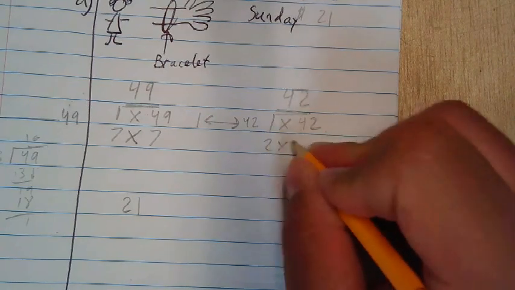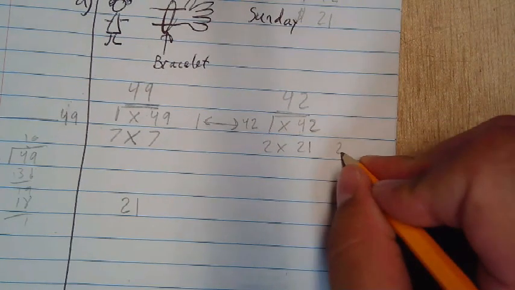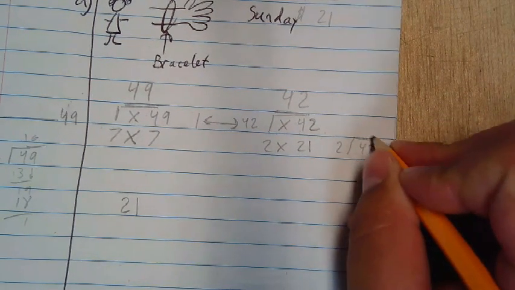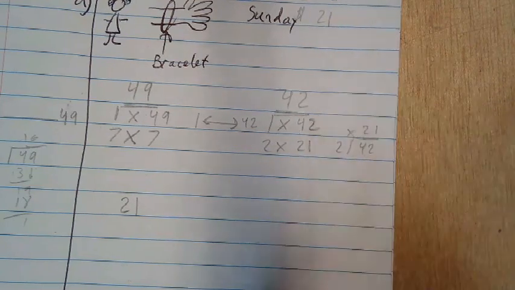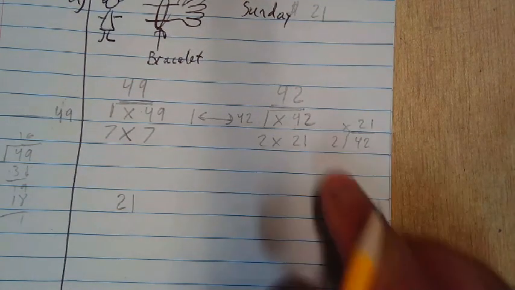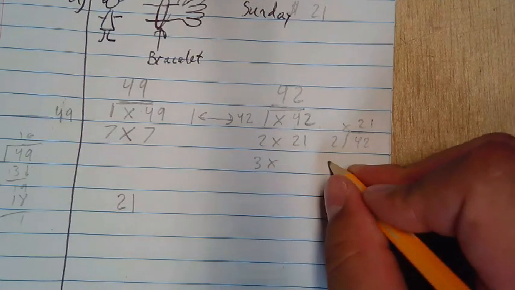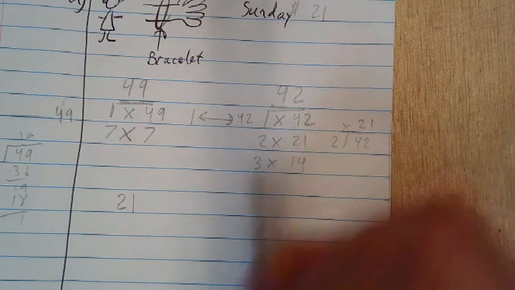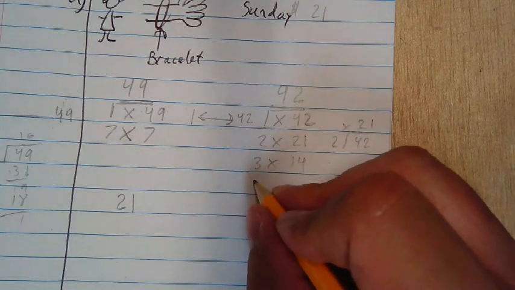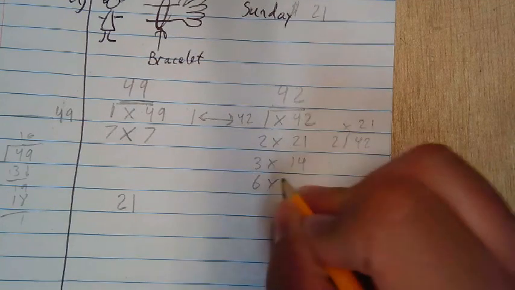I know 2 will go into it 21 times. If you don't believe me, here's the division. I'm going to do it real fast, but you can verify it for yourself. 42 divided by 2 is 21. Does 3 work? Yeah. 3 times 14. Does 4 work? No. 5? No. 6? 6 times 7.